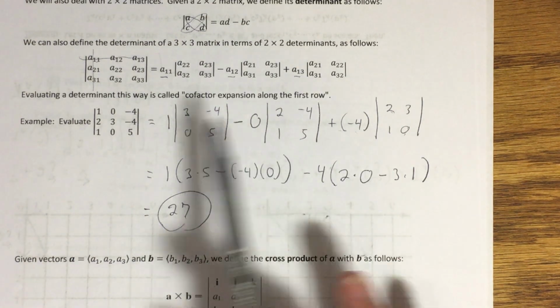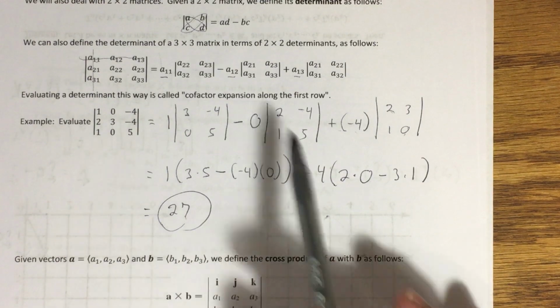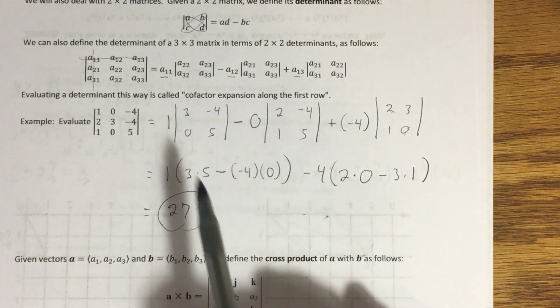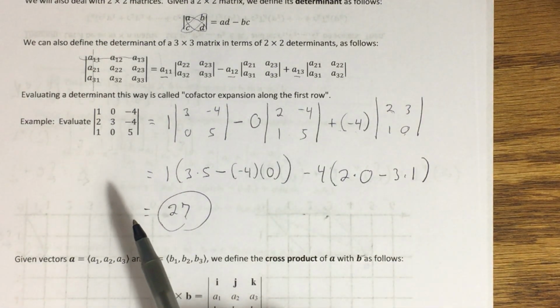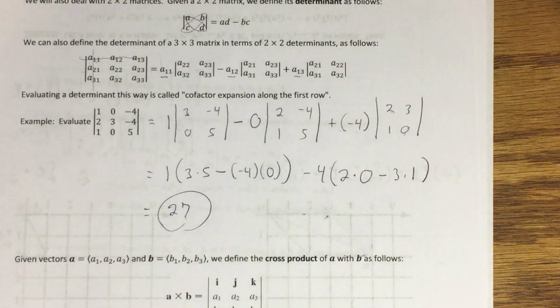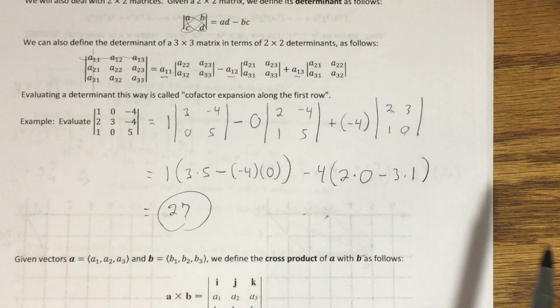And what will be slightly different depending on what column or row you choose is where these pluses and minuses appear. But aside from that, the determinant will always come out to the same thing no matter what row or what column you expand along. And the reason for that, again, is something that's dealt with in linear algebra. And also, for our purposes, we're never going to expand along anything except for the first row. Okay?